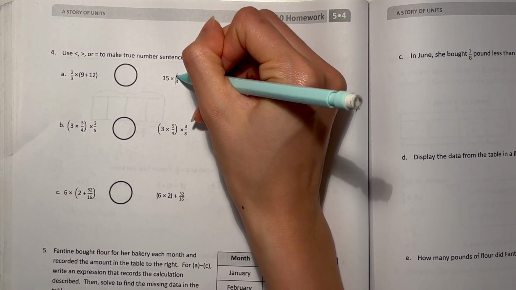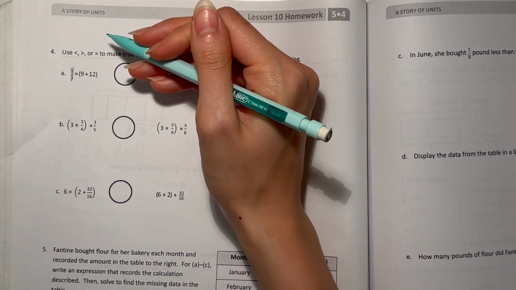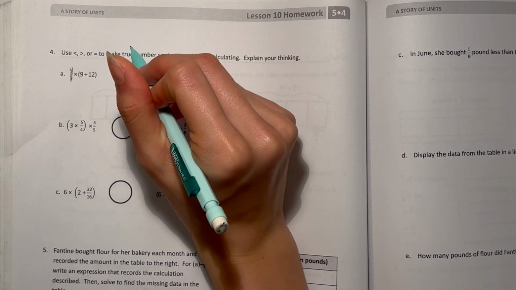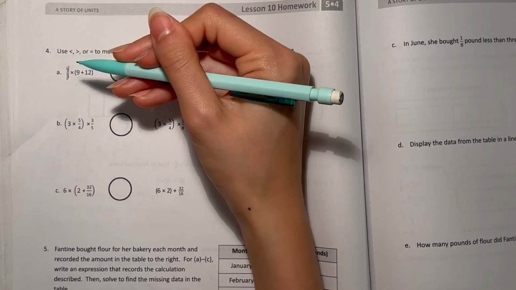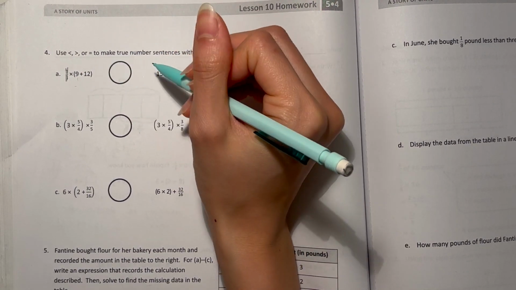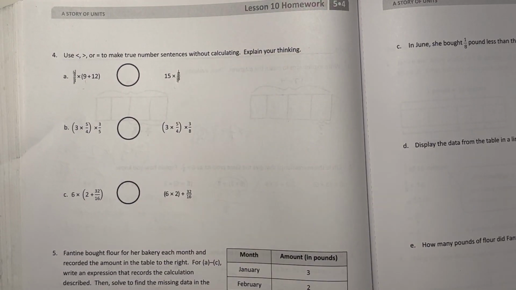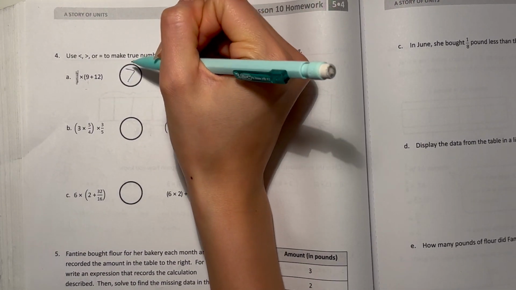So you can eliminate them because both sides are being multiplied by 2/3. So now it's up to 15 and 9 plus 12. 15 is 15 and 9 plus 12 would be 21. So 2/3 is being multiplied by two different numbers, but 21 is greater, so if it's being multiplied by a greater number, then this side is greater.